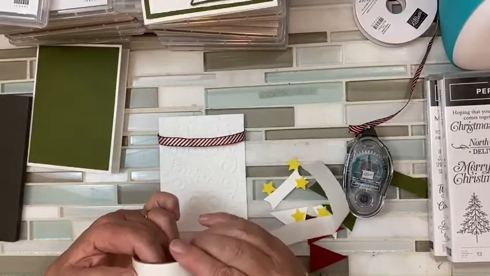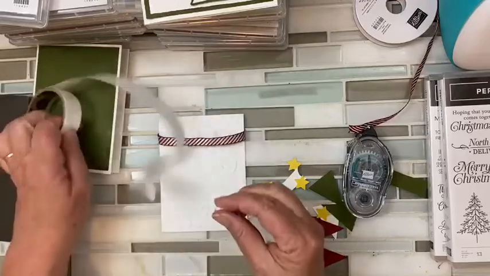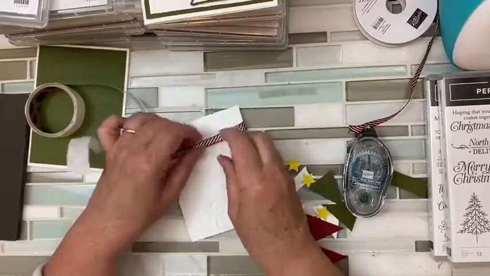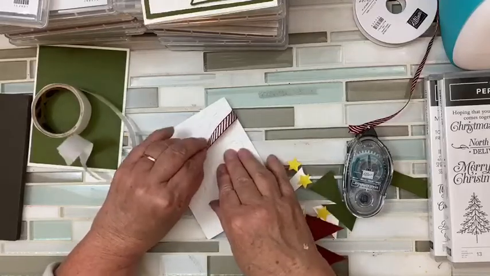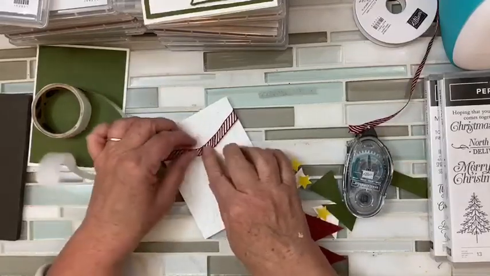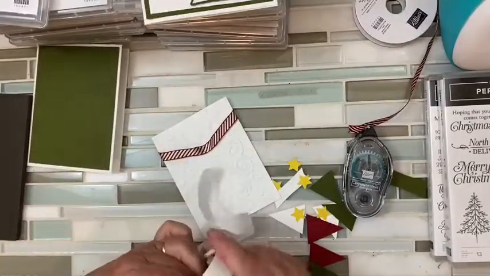Has anybody used Amy Chomas's engraving, or do you use the Cricut one? And you just stick that down. The engraving one, I'm sorry.